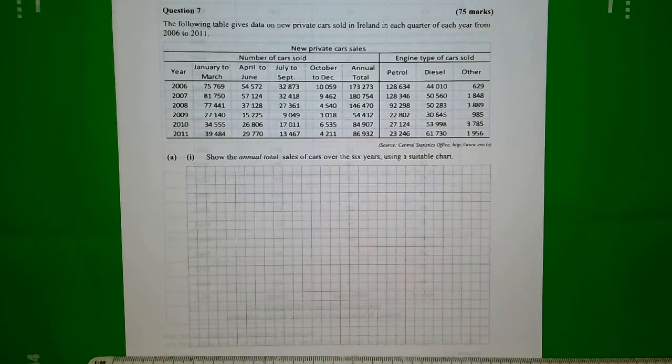In this video we're going to look at statistics in the form of an exam question. This question is 2012 paper 2 question 7. As you can see from the question here, it gives us a table and it gives data on new private cars sold in Ireland in each quarter of the year from 2006 to 2011. Okay, and it gives us this table full of different values.